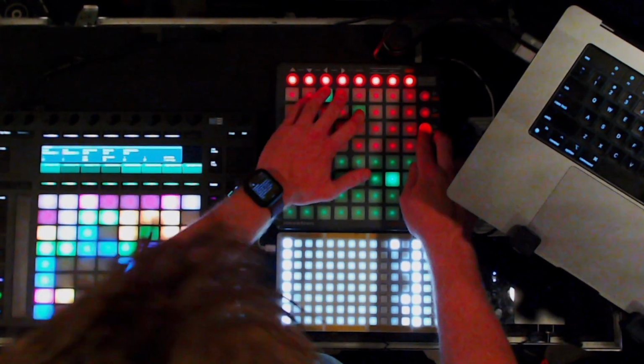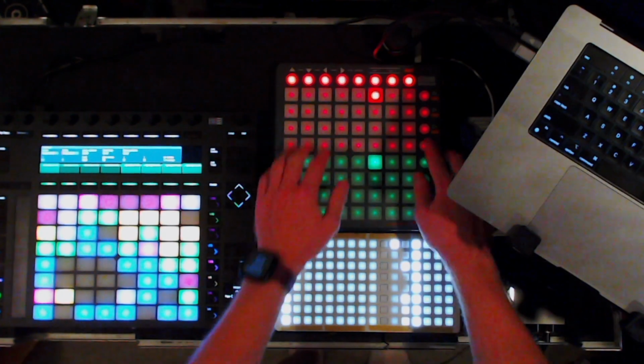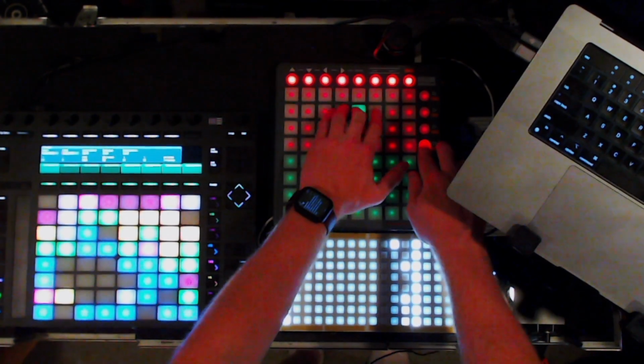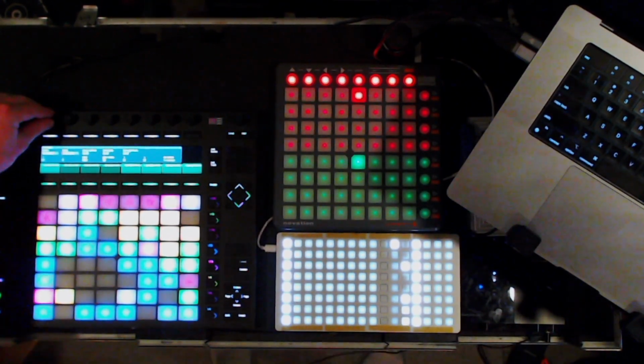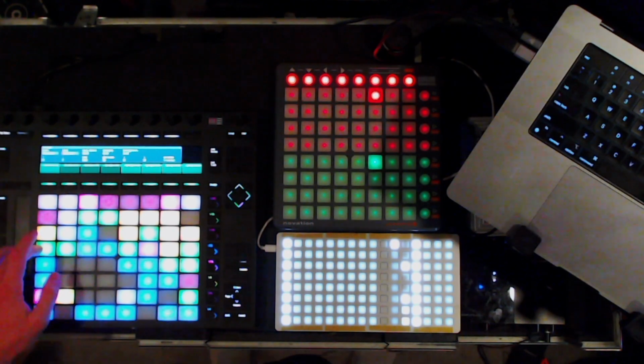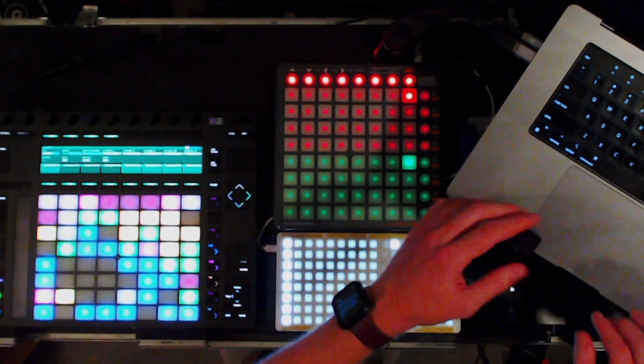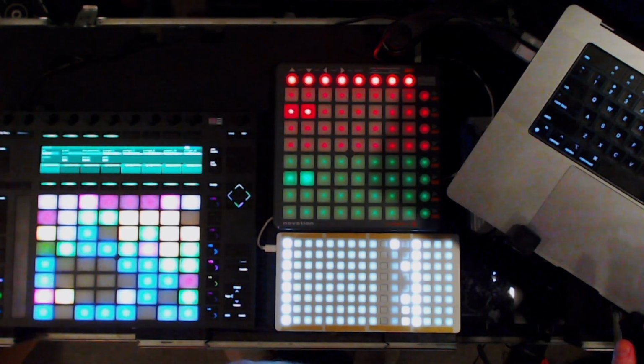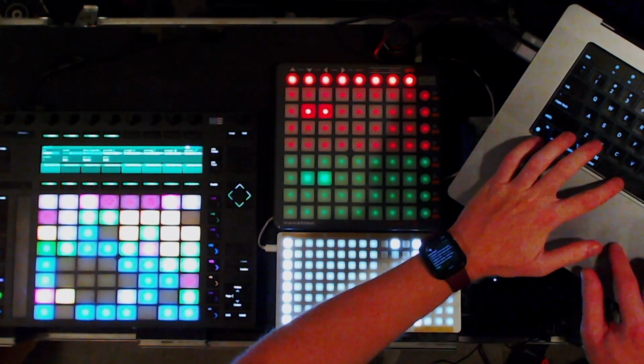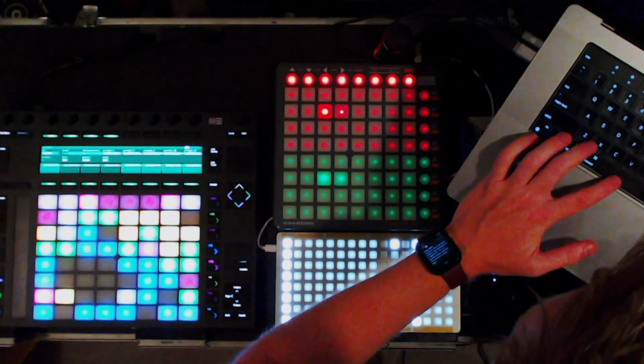So just fun toys to play with. Let's see, I still got a little bit of drone coming through. There we go.